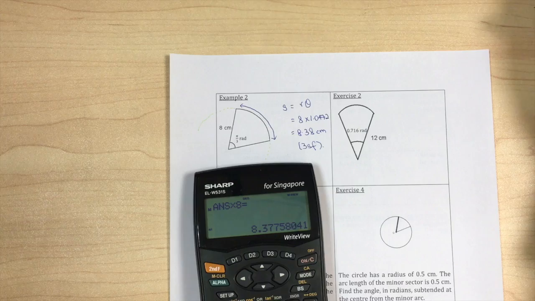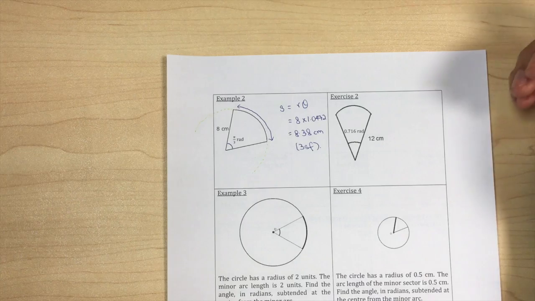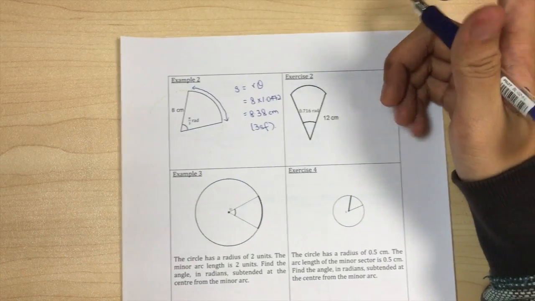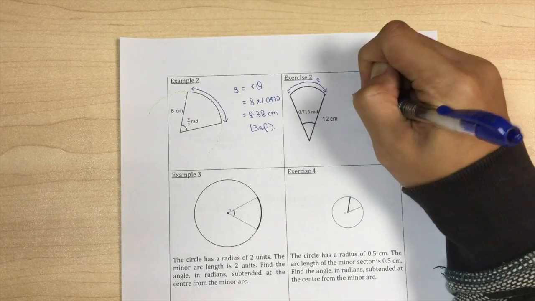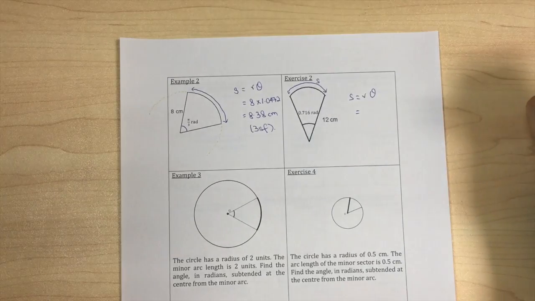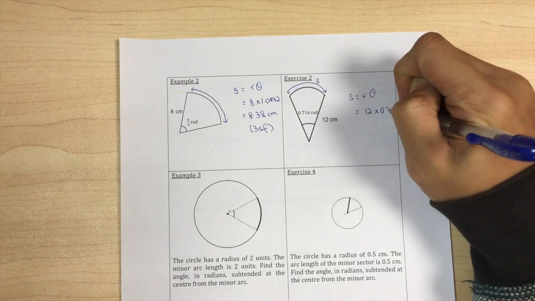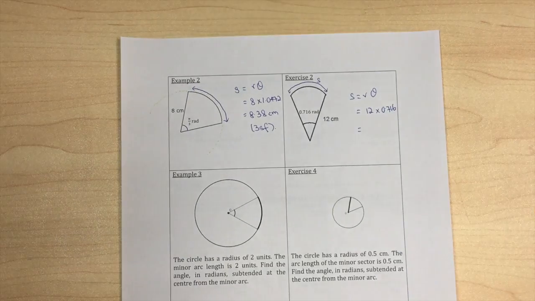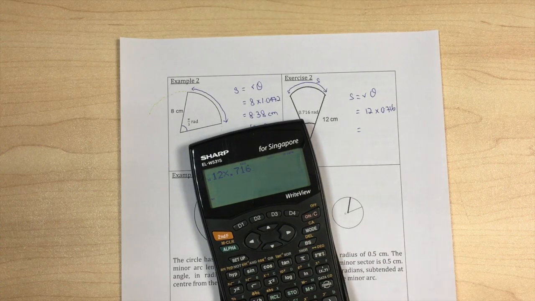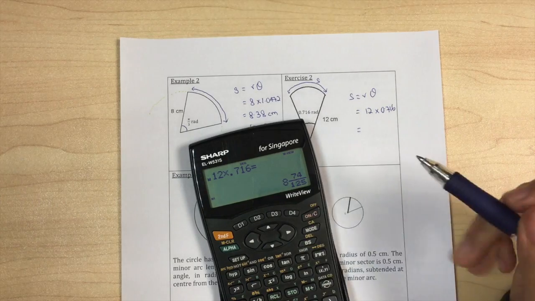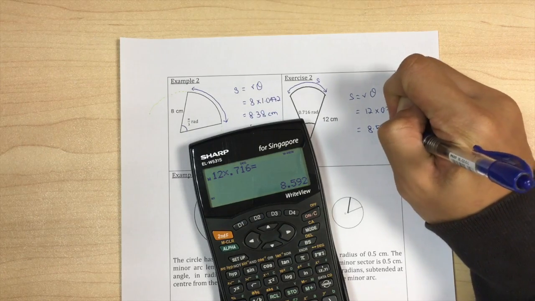Alright, please try exercise 2 by yourself, and you might like to pause the video until you're ready. Okay, let's go through exercise 2. I want to find this arc length S. Using the formula S equals r theta, my r here is 12 cm. The angle over here is 0.716 radians. Doing that quickly with the calculator, my answer is 8 and 74 over 125, or I can leave my answer like that, 8.592 cm.